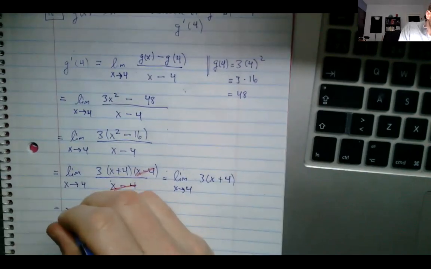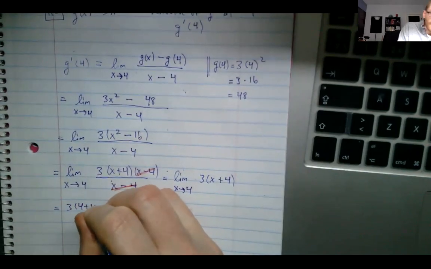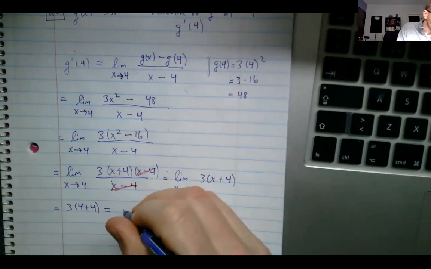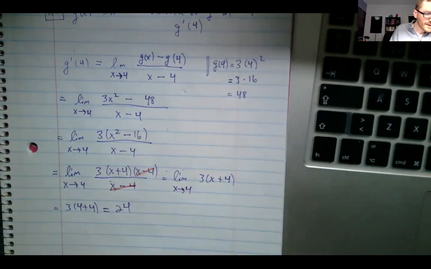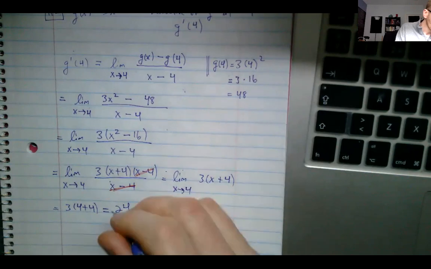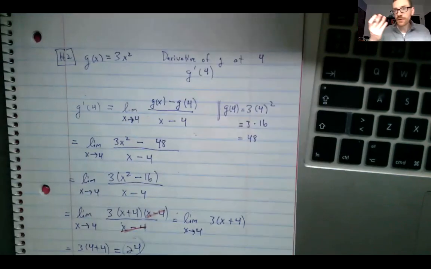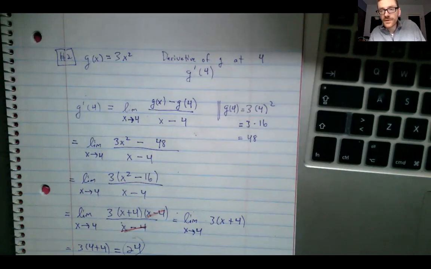So, which is just 3 times 8, which is 24. Okay, so that is the derivative of the function at 4, or if you like, the instantaneous rate of change at 4. That's how quickly the function is changing at x equals 4. Okay, so that's number 2, pretty straightforward problem, I hope.